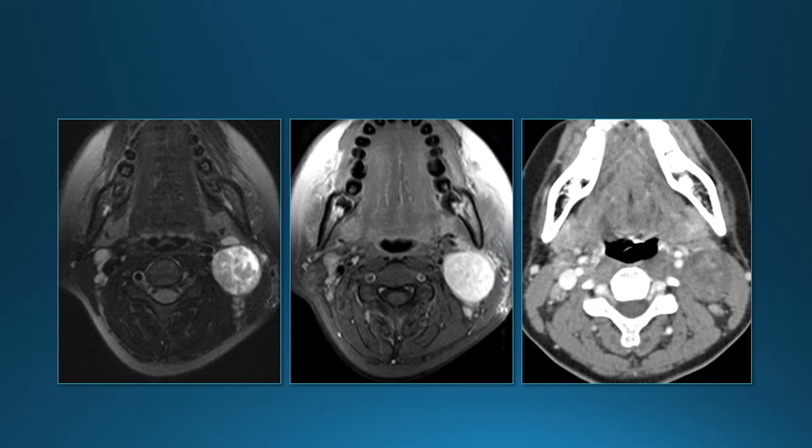This is lower in the neck, another carotid space mass. Again, here's the carotid sheath here is displaced. This lesion is interesting because on post-contrast MRI, it enhances with contrast, whereas on post-contrast CT, it does not seem to enhance very much. When you see a lesion with this enhancement pattern, this is generally going to be a schwannoma.